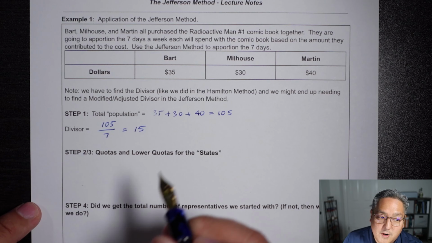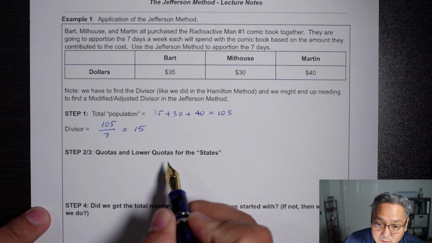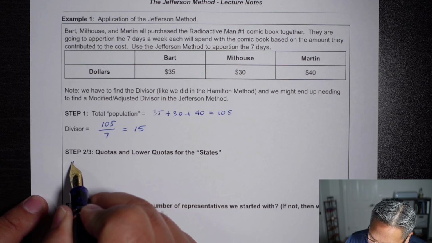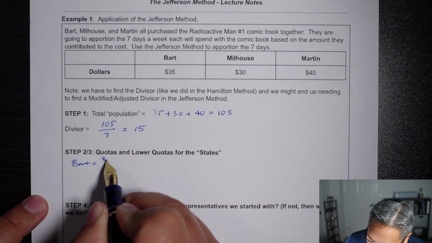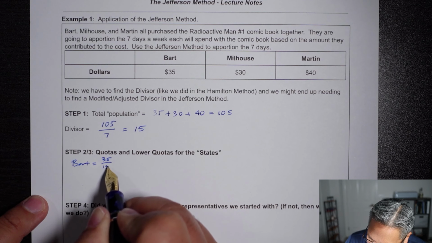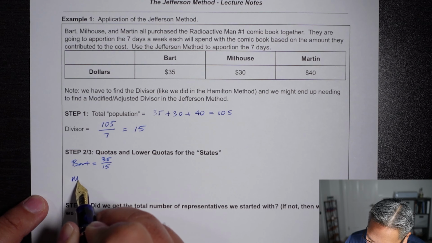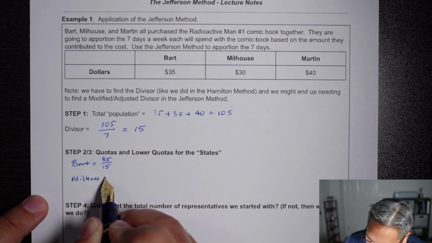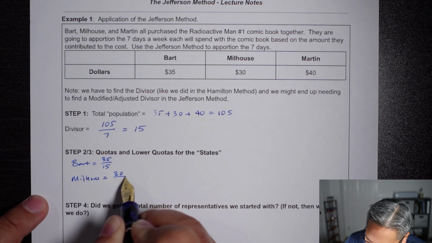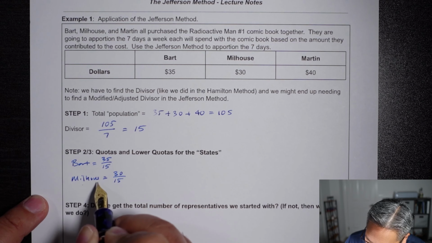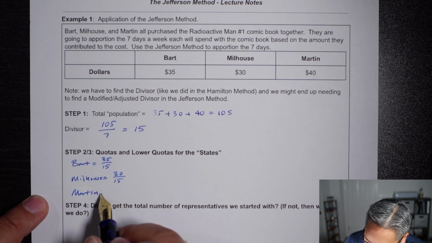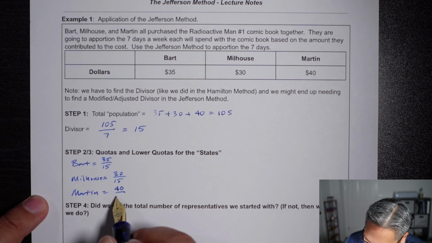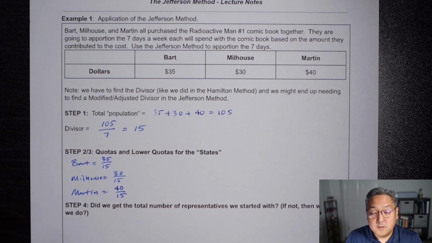And then when we find our quotas and our lower quotas, Bart is 35 divided by 15. Millhouse is 30 divided by 15. And Martin, he was 40 divided by 15.